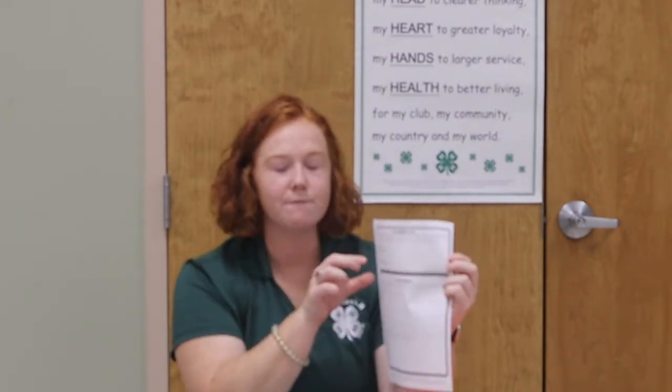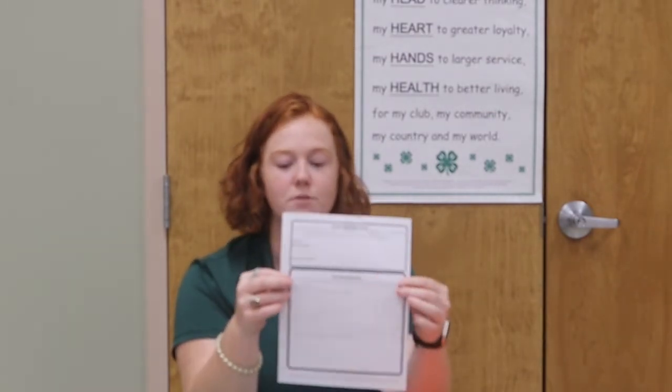So you want them to research a career related to their project area. So for example, again, a kid that's in the horse project, they may research a sales representative or a veterinarian or a horse trainer. And so they'll complete the information on there related to that career that is related to their project. Then we'll move to the bottom.